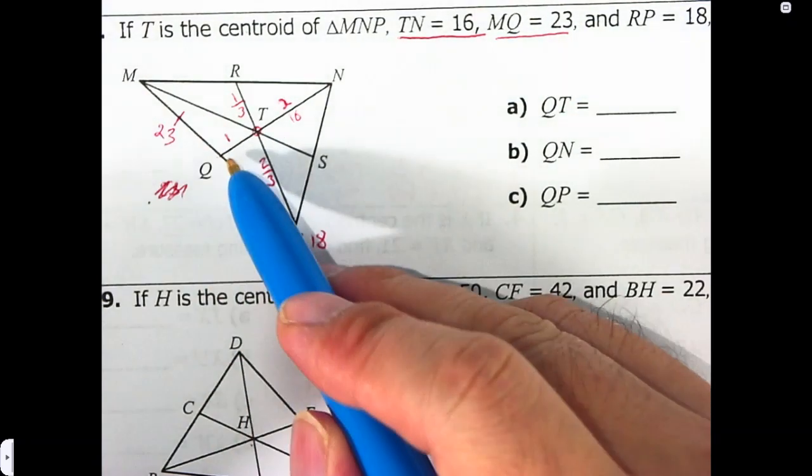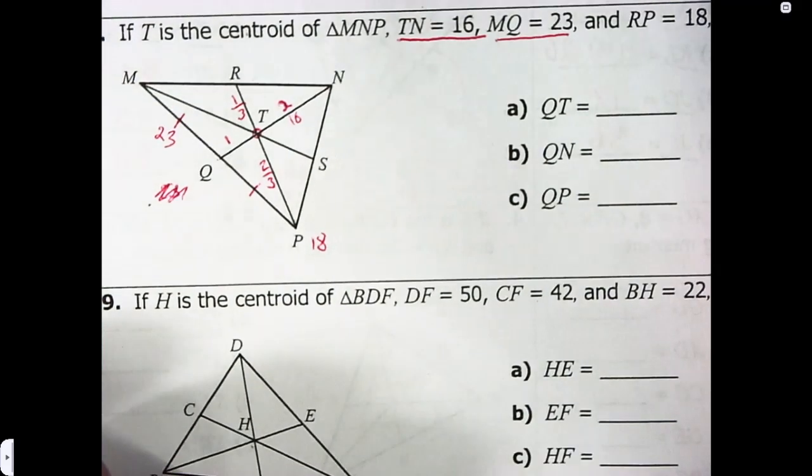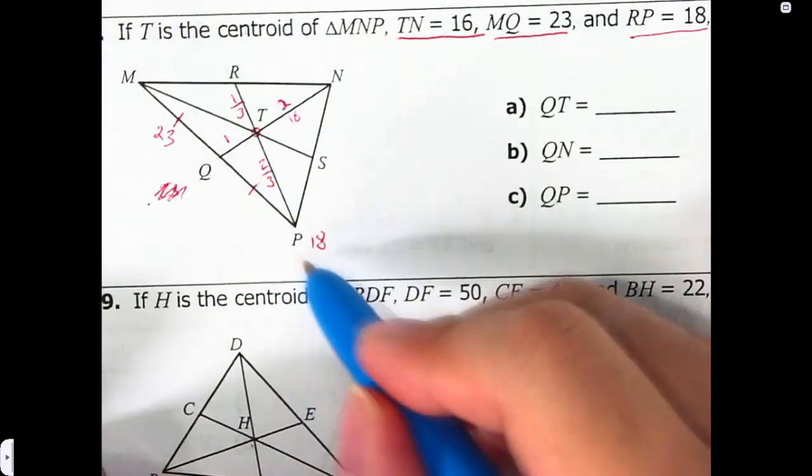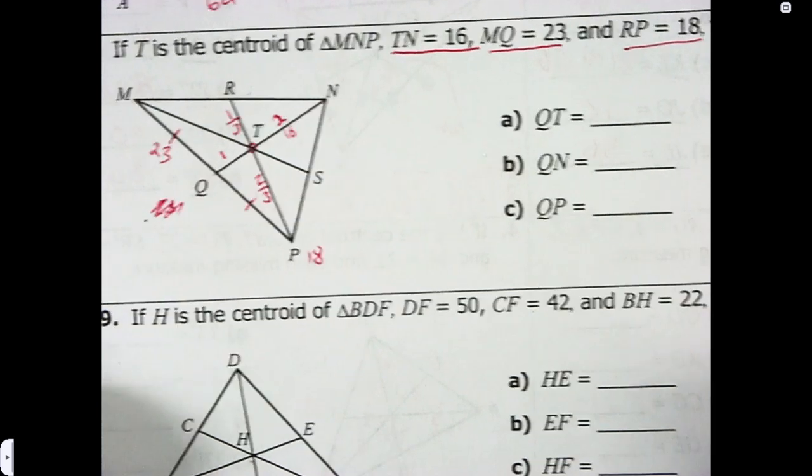MQ gives us half of the side, so that means the other half would have to be the same, and the whole thing would be twice that. RP is the whole median, and so centroid to the vertex will be 2/3 of it, and centroid to the median side midpoint will be 1/3 of that. So nothing weird, just apply and make use.